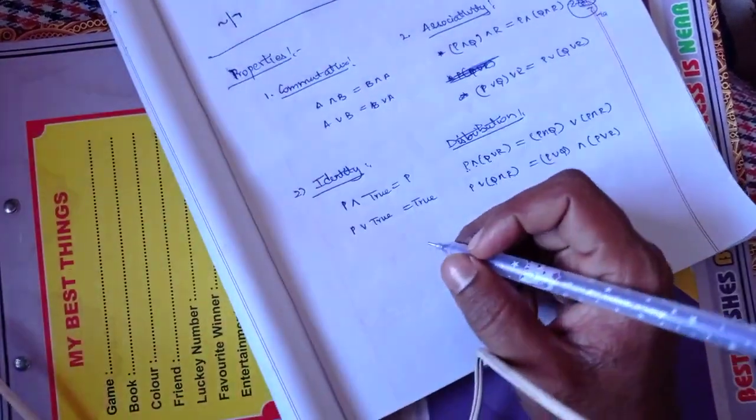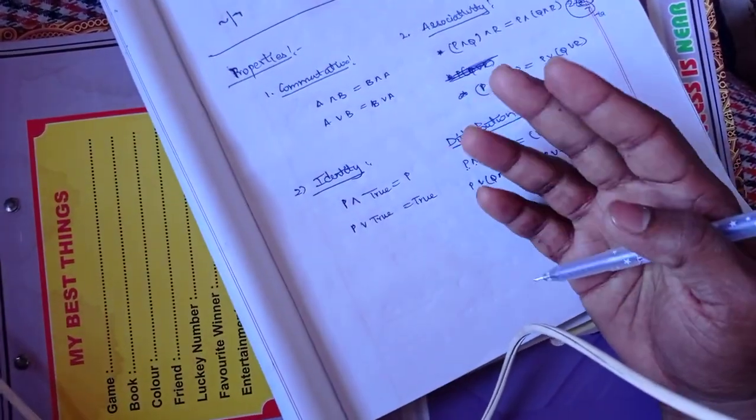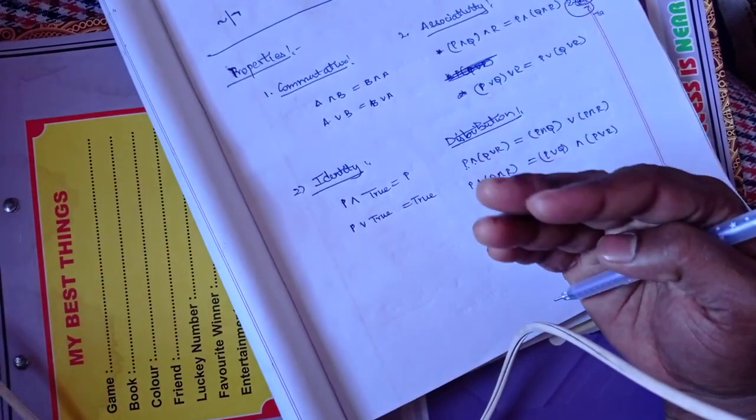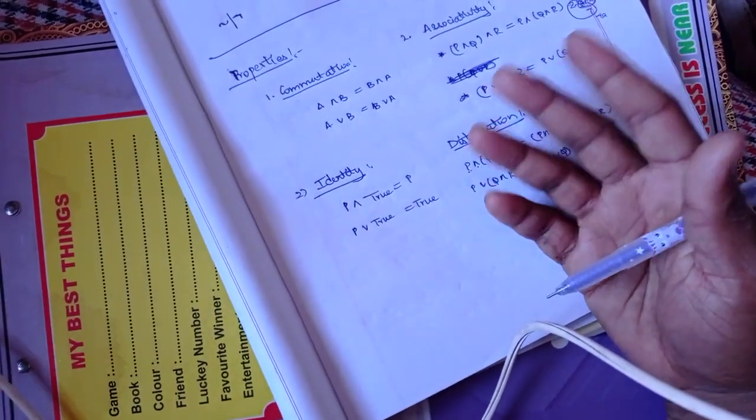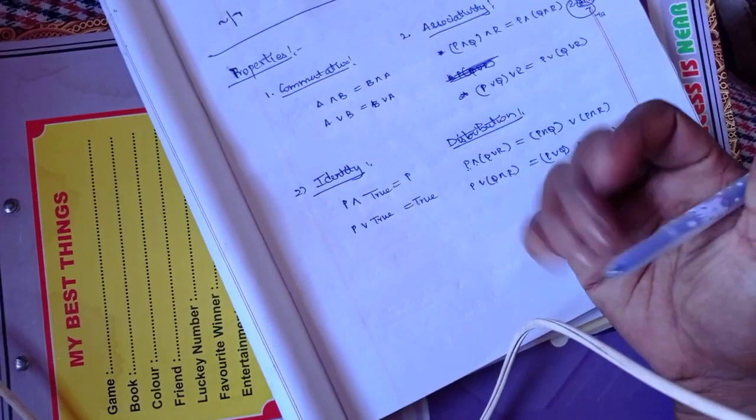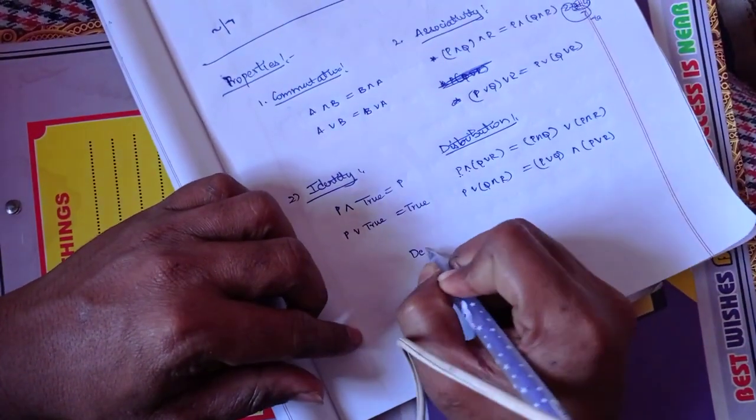Coming to De Morgan's law. De Morgan's proposed two laws, that is, the negation of anything is given as the sum of its negations. That is De Morgan's.